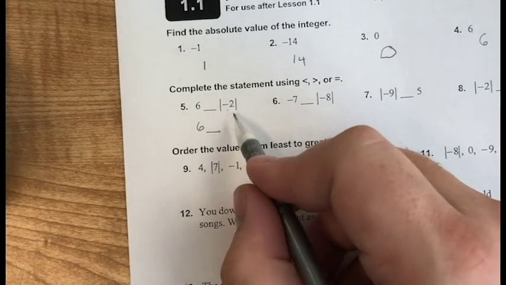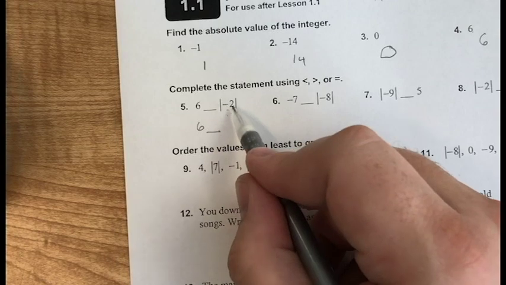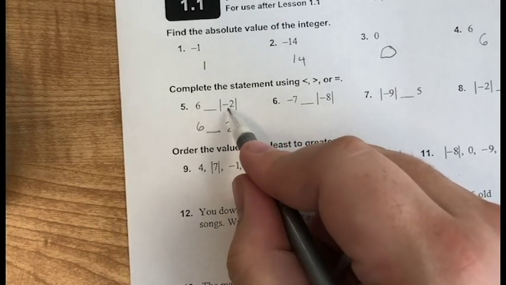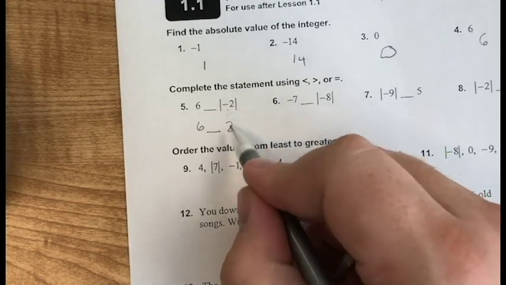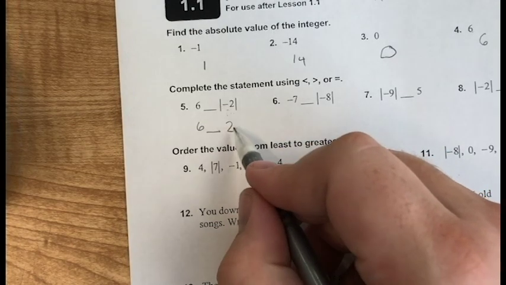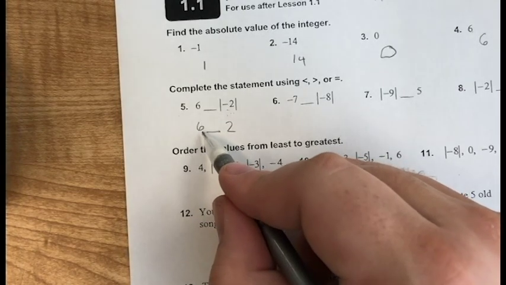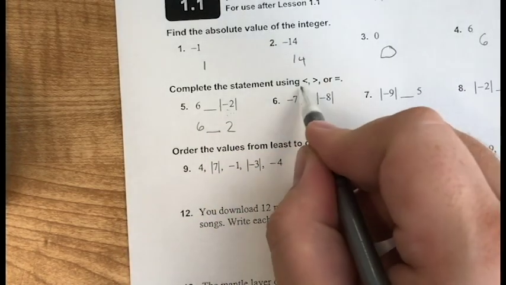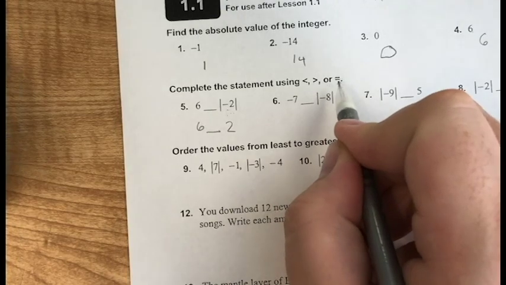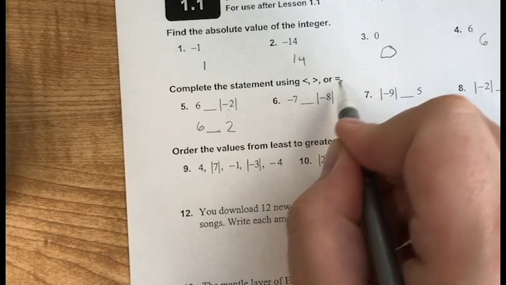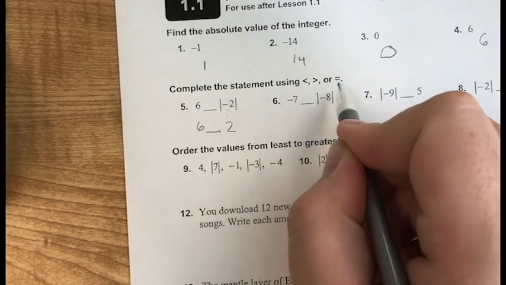Well, we did that earlier. We know that the absolute value of negative 2 is just 2 because it takes 2 jumps to get from negative 2 back to 0. So the absolute value of negative 2 is just 2. Now, which one of these is bigger? Well, the 6 is. All right, so which one of these signs do we use? Well, we can rule this one out pretty easy. 6 does not equal 2, so that one we can rule out.